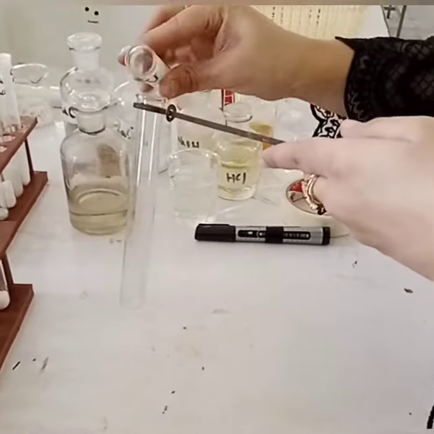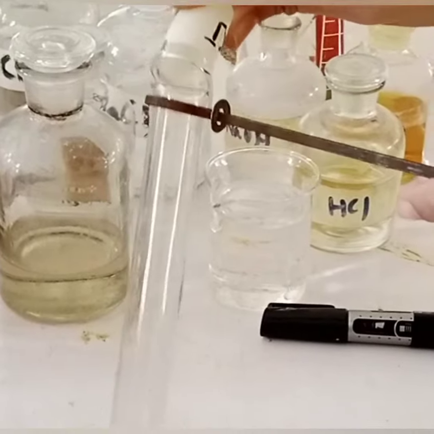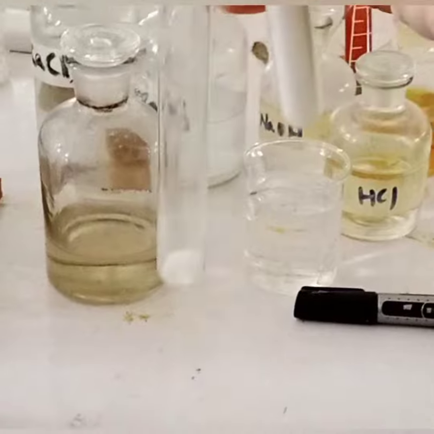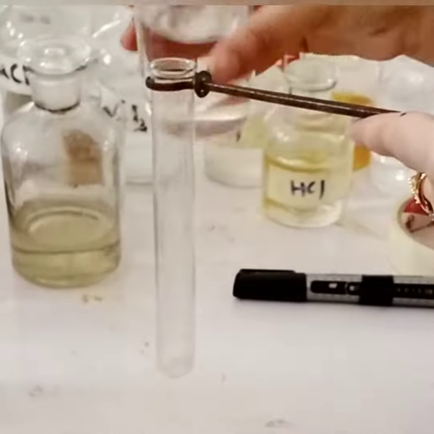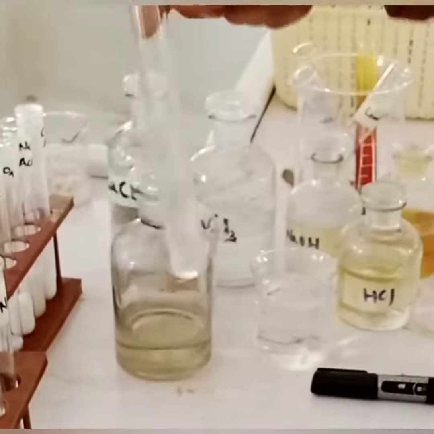Today I am going to perform it practically so that it will be easy for you to perform in your practical exam. First of all, you have to make the original solution of the salt. Original solution is basically the aqueous solution of the salt. Take a small quantity of salt in the test tube and add water to it to make the original solution.